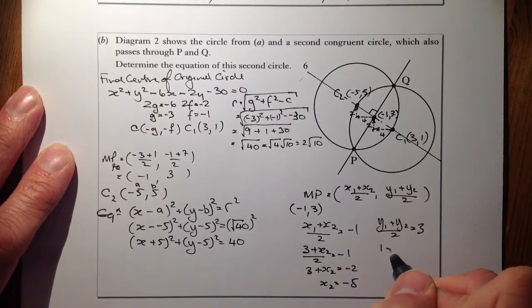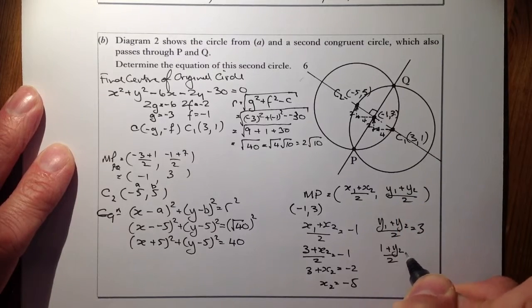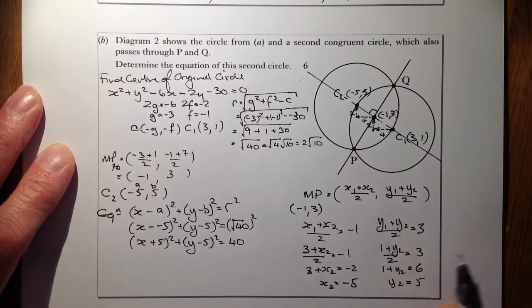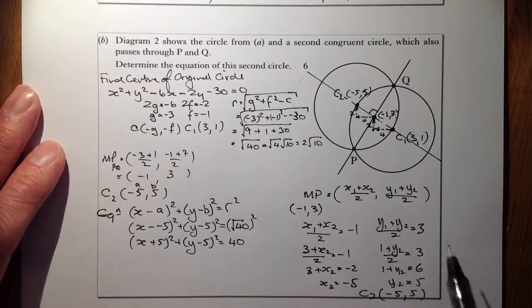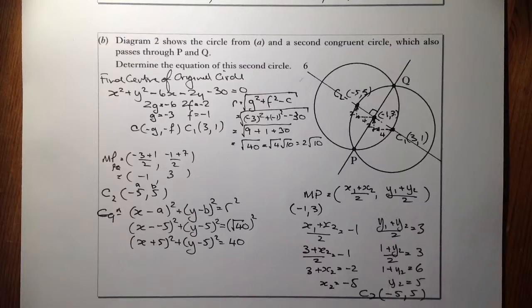So that will be 1 plus y2 all over 2 is equal to 3. So 1 plus y2 is equal to 6. So y2 is equal to 5. So then I can say that the centre of the second circle will be minus 5, 5. So two different methods of doing it. I find the stepping method quite simple. This one here is okay as well. That's another method to use for it.